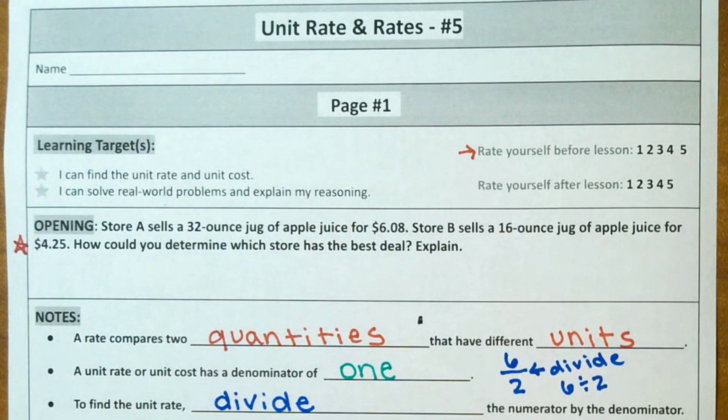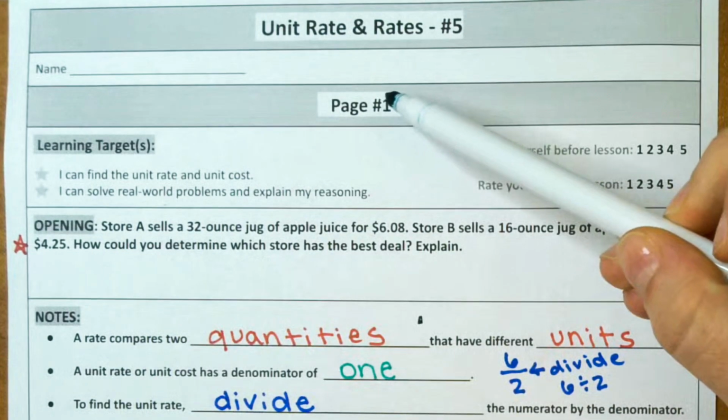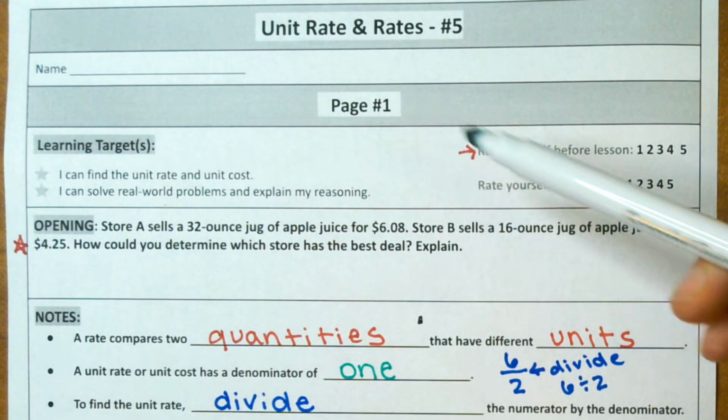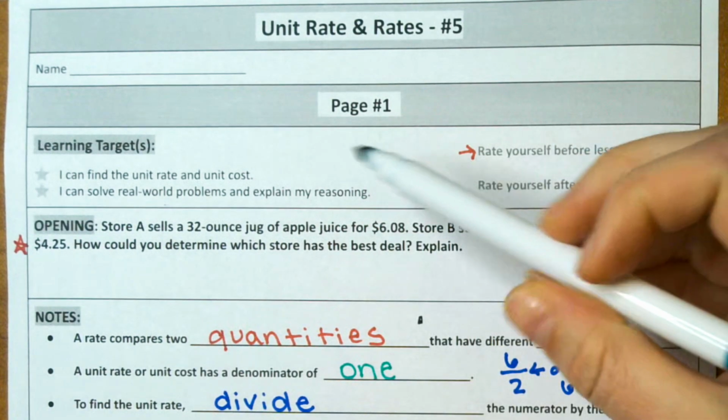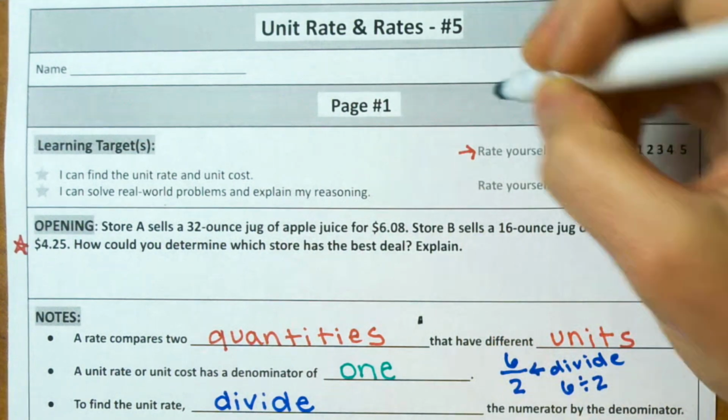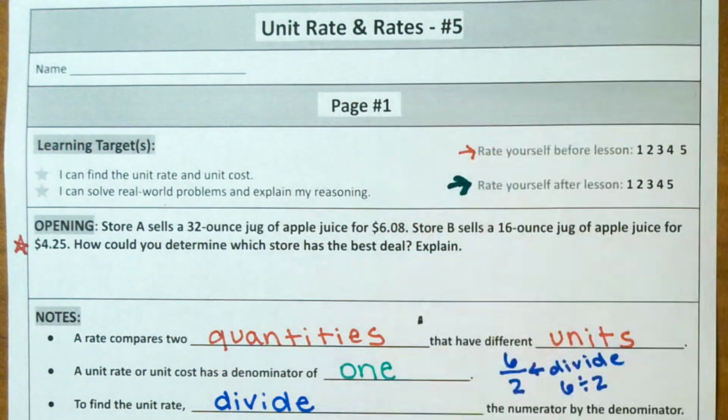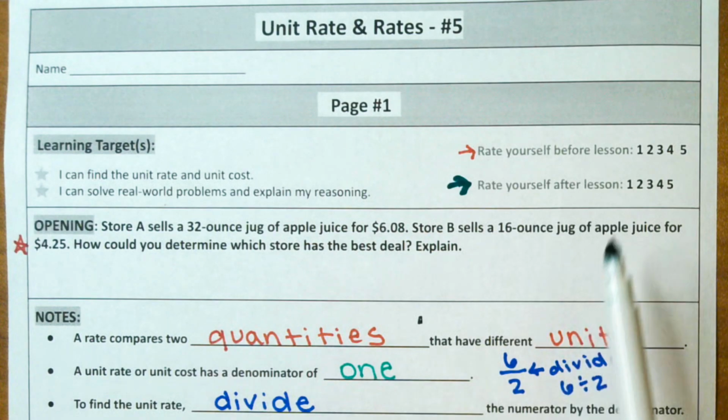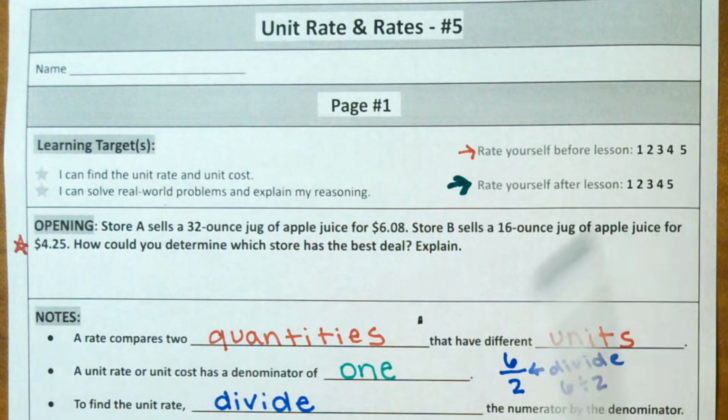The very last thing for today, you're going to flip back to page number 1. Once you get to page 1, I want you to reread our learning targets and then rate yourself again. Now that you got all this practice in, how confident are you feeling? 1 is the least confidence, 5 is the most confident.